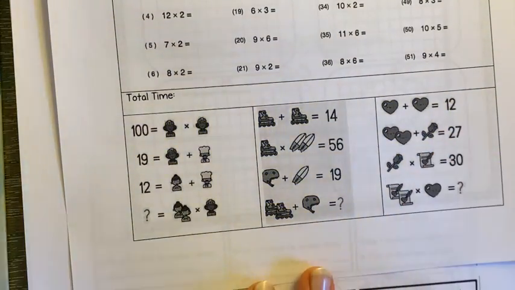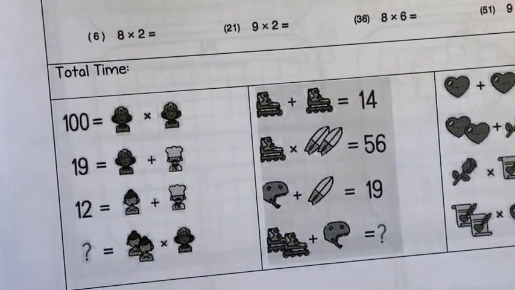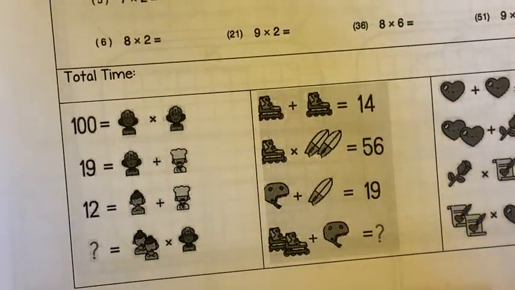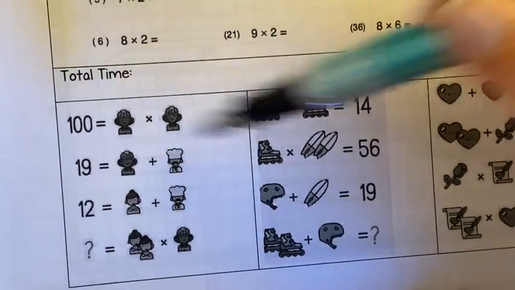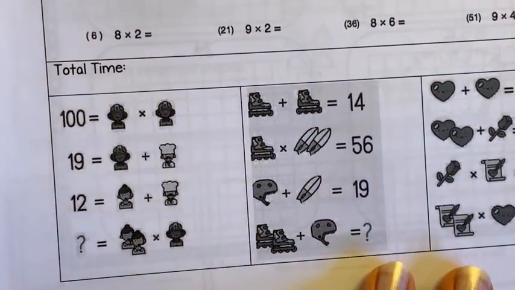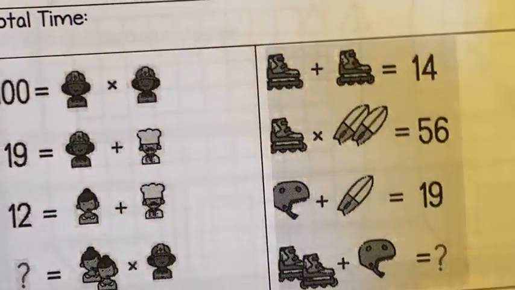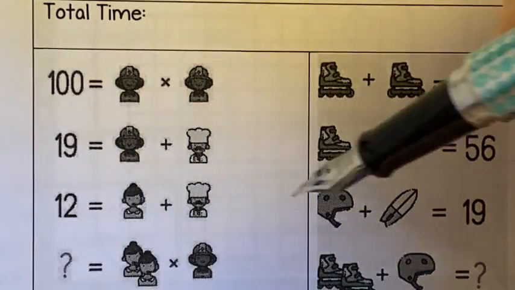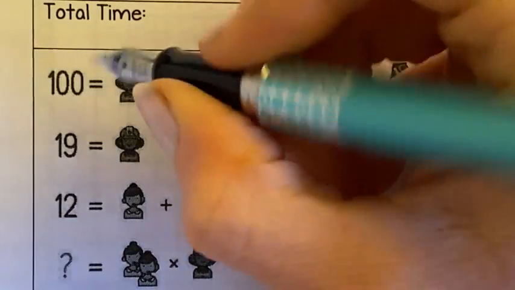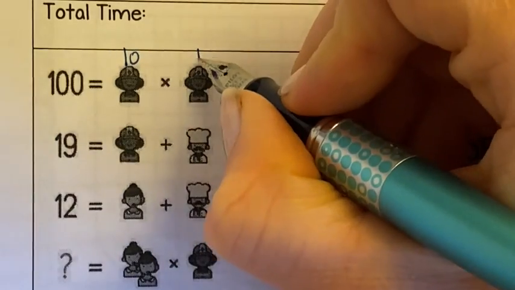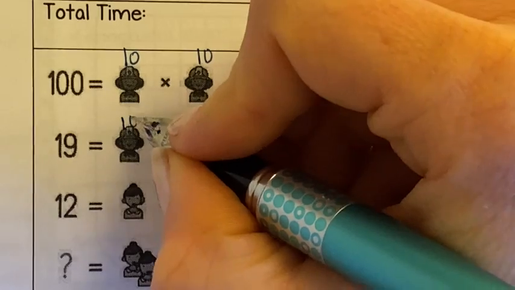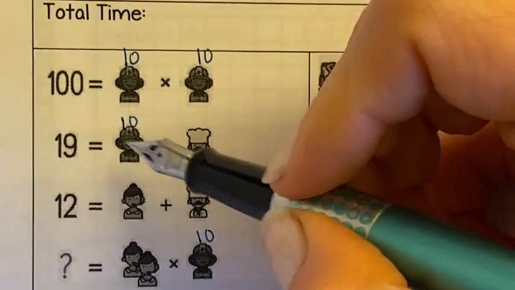This one here, the mashup, I'm going to do one with you, and then I'm going to have you try it. Remember that when you do a mashup, the key to your mashup math is finding the two pictures that are the same. They have the same value. Something times something is 100. Well, 10 times 10 is 100. So now I know 10. I can put my 10 here, my 10 here.